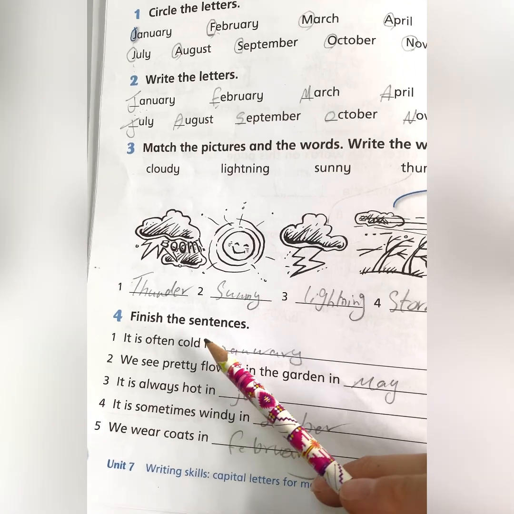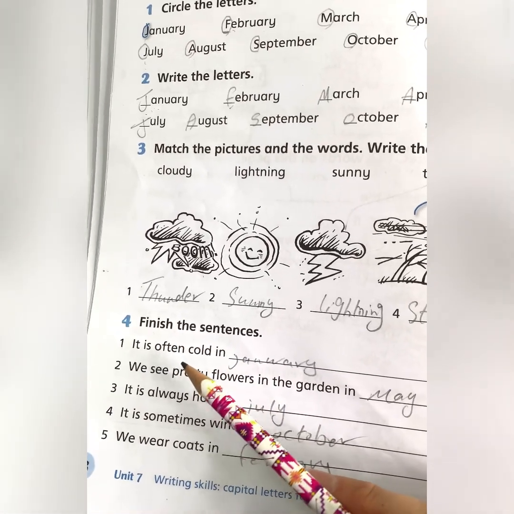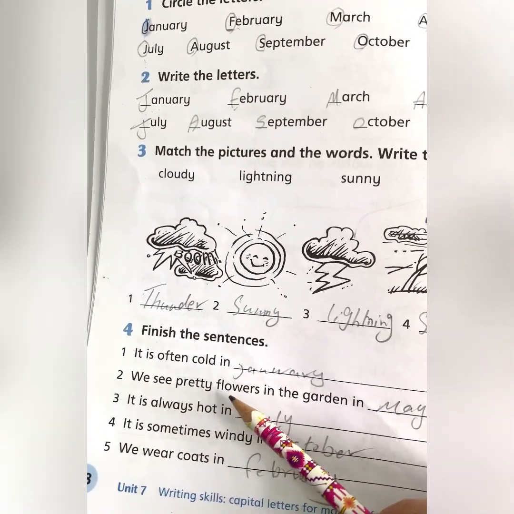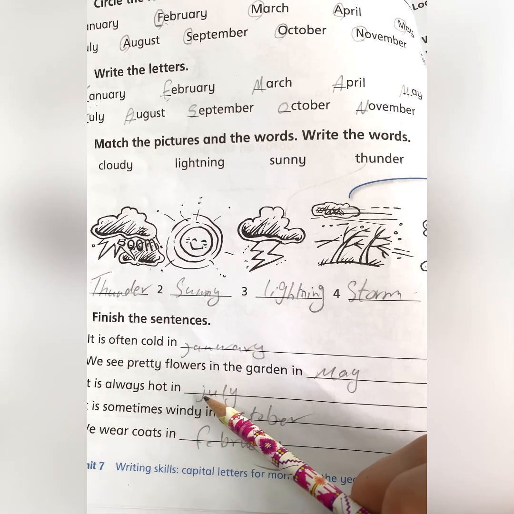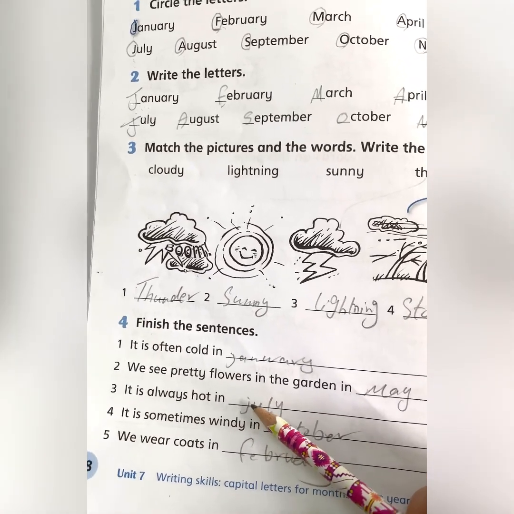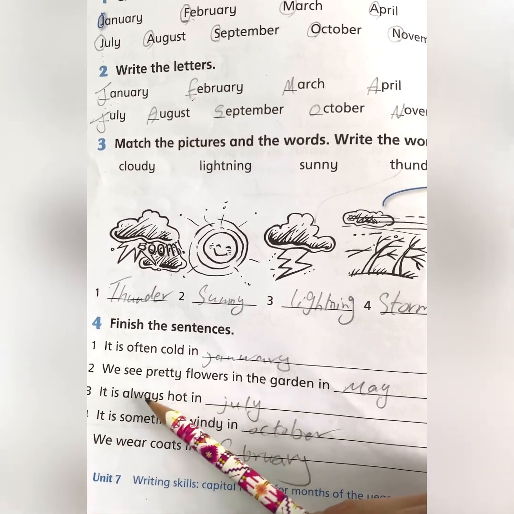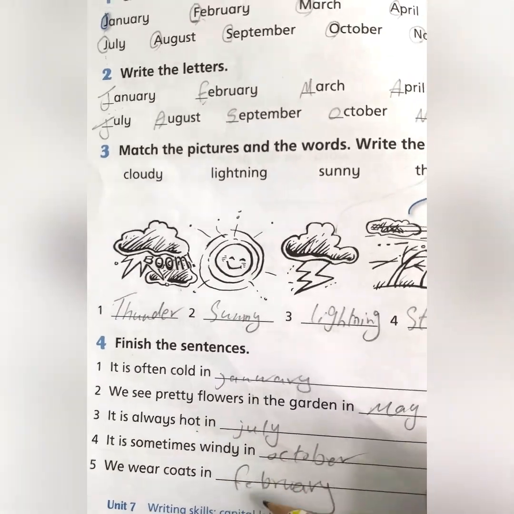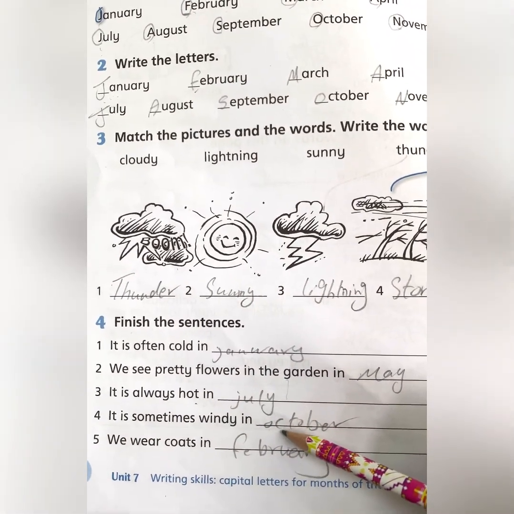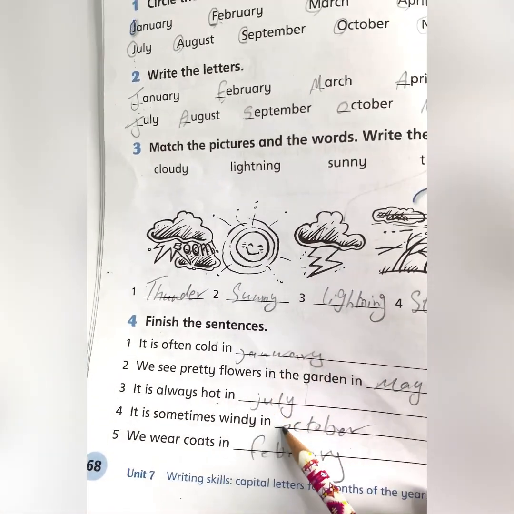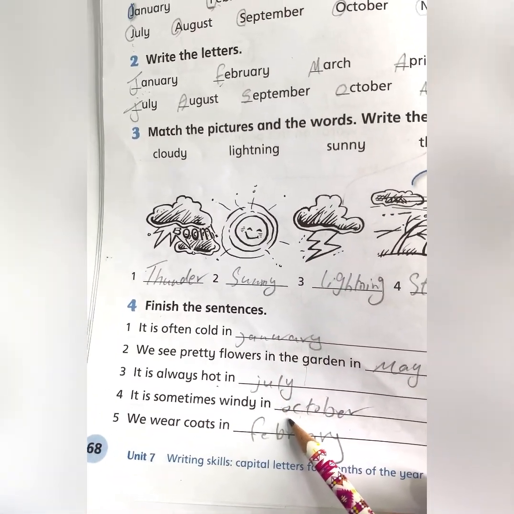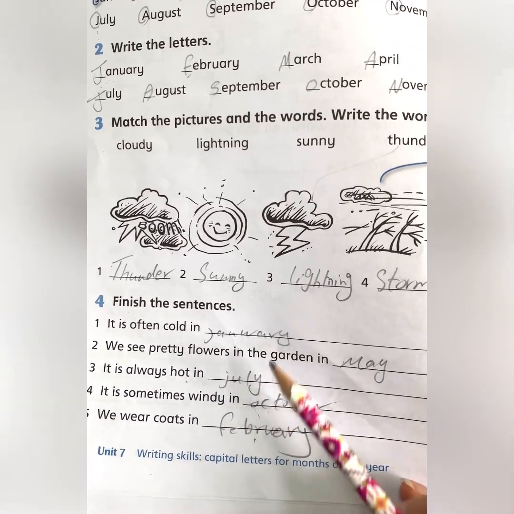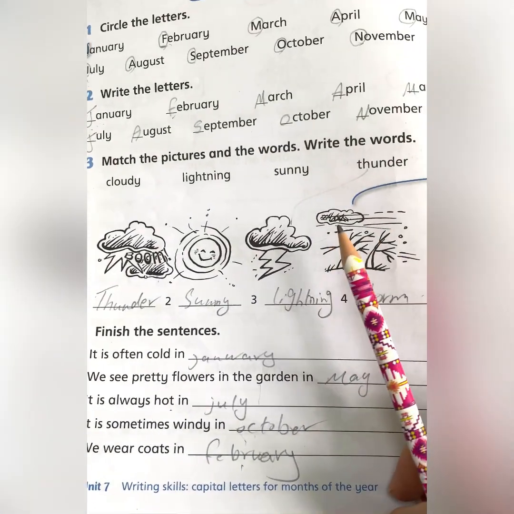Then here it says finish the sentence. It says it's often cold in what? We can say it's often cold in January. Then it says we see pretty flowers in the garden in May. Yes, in May we see pretty flowers in the garden. And then it says it's always hot in what? In which month is it hot? In July. It says it's sometimes windy in where? In October. In October it is windy. And we can say we wear coats in February because it's cold. So we talked about the months of the year and the seasons.